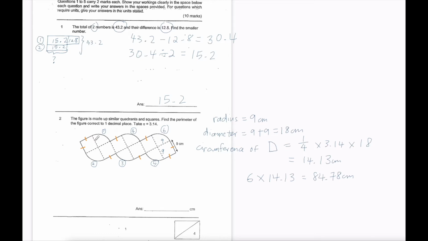This 14.13 is for the curved side. All 6 curved sides are found, and it is 84.78. And how many sides of the squares are there? 1, 2, 3, 4, 5, 6, 7, 8. So 8, and one side is 9 cm. So I'm going to get 72 cm. And we just need to add them together, and then we have to round off.